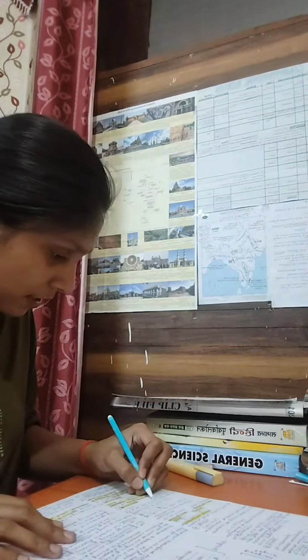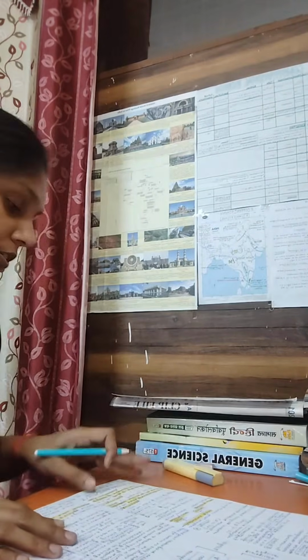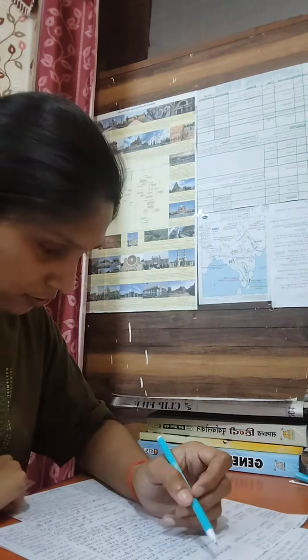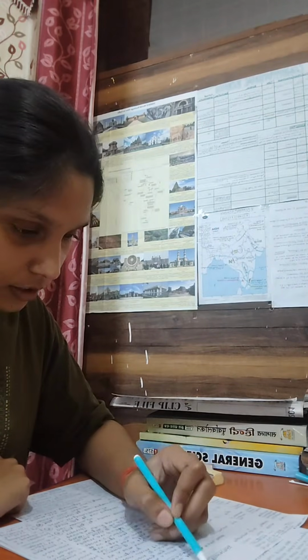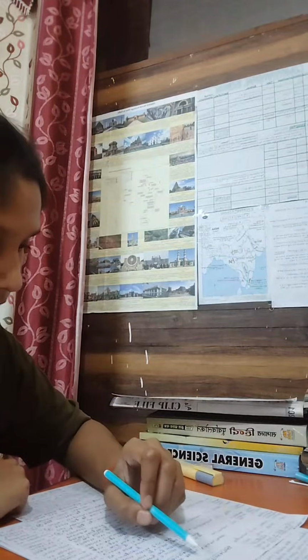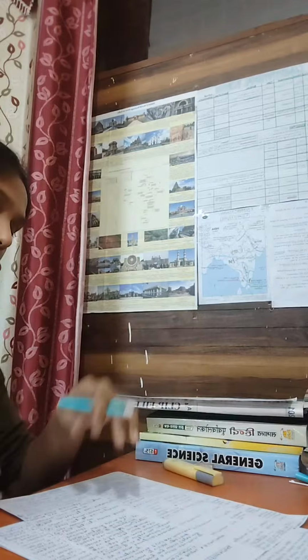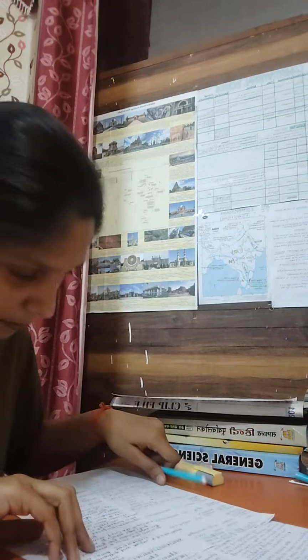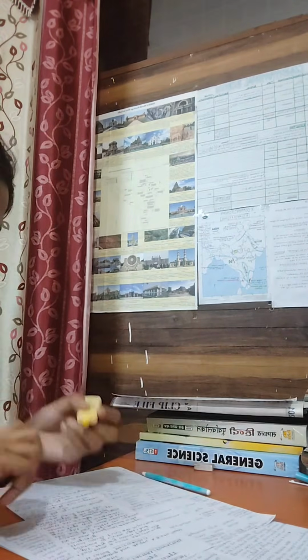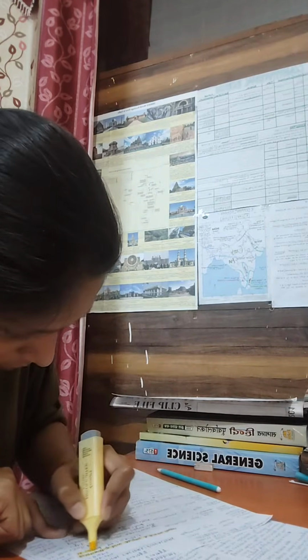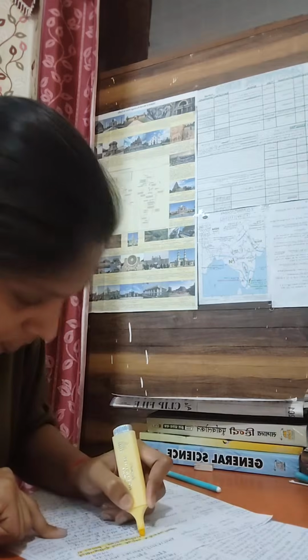On the basis of habitat: terrestrial ecology and aquatic ecology. Ecological factors and ecopractice: the relationship between abiotic and biotic factors is known as holocoenosis.